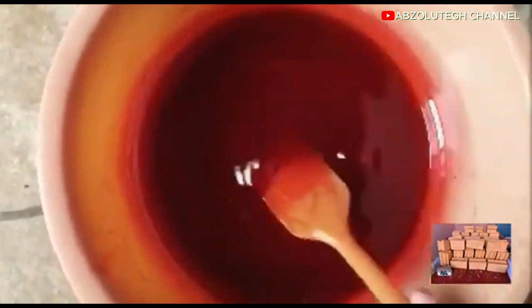So with this, I will just go ahead and add my castor oil to it, and then my coconut oil. So I will continue to mix until the color gets well mixed with the oil before we continue. So I've mixed the color as much as I can.